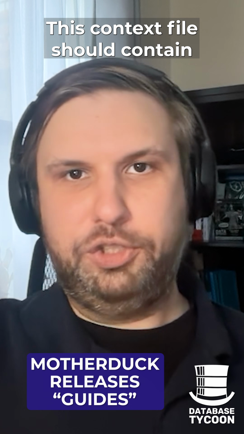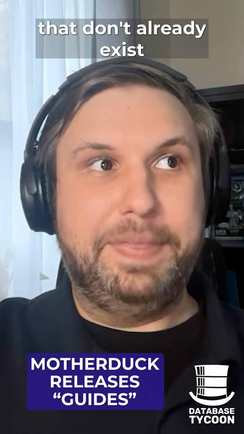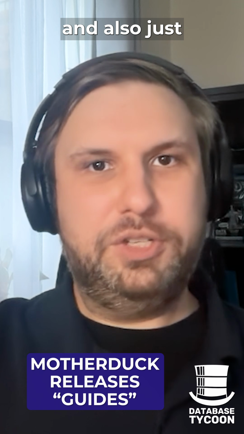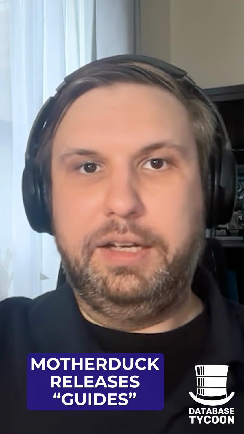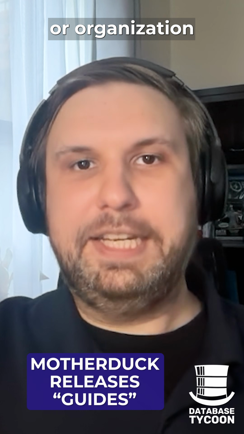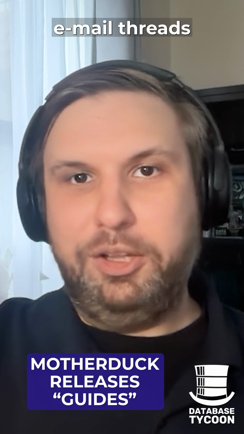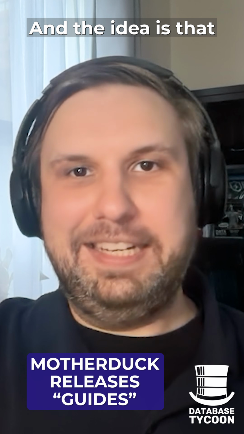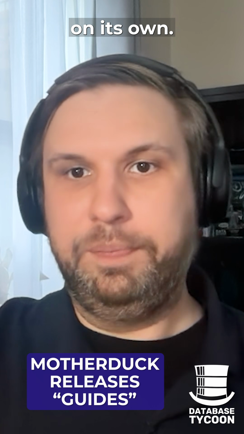This context file should contain things like definitions that don't already exist in your DBT project. I'll explain that in a second. And also just general context about your data and your business or organization, pulled from things like Slack threads, pulled from email threads, if you still do those. And the idea is that this is the context that a model couldn't figure out on its own.